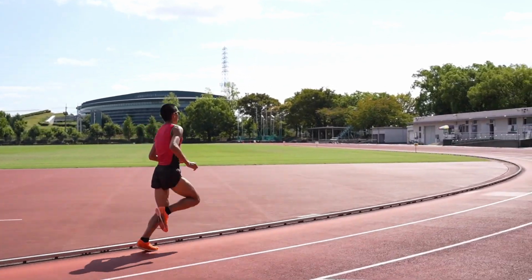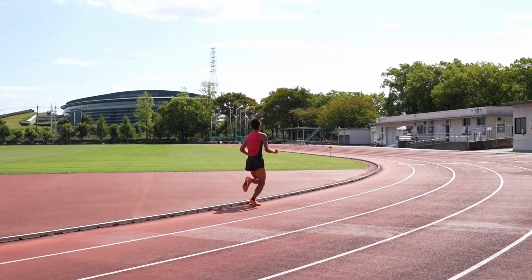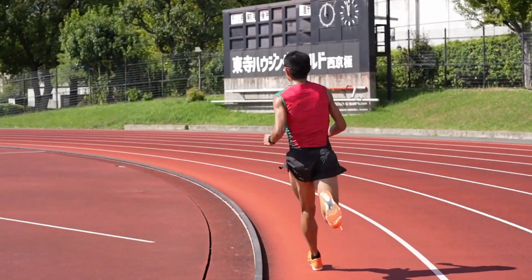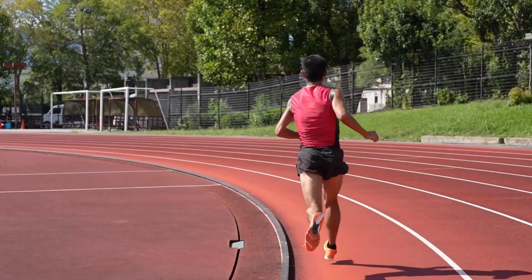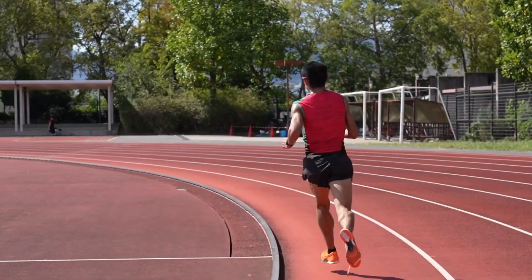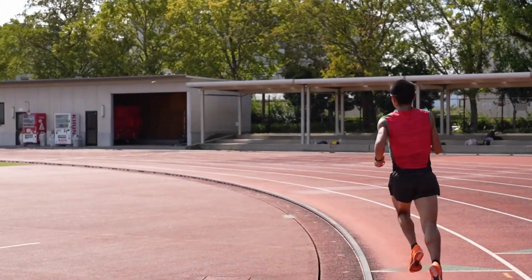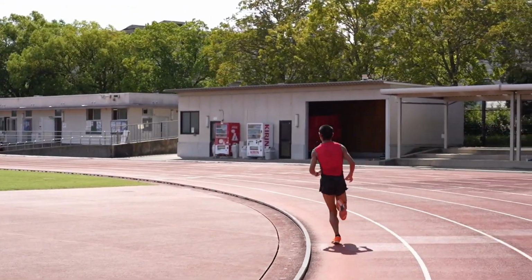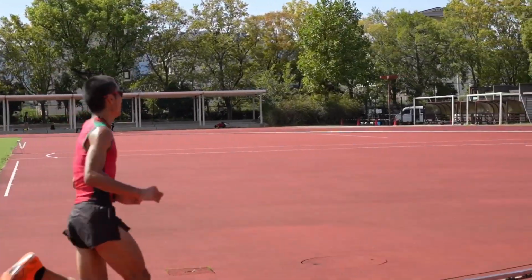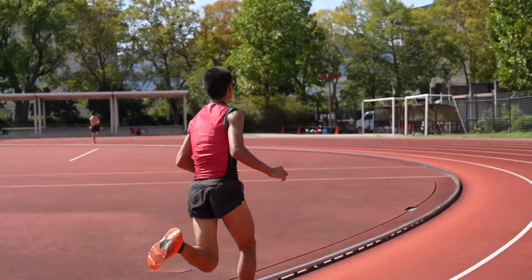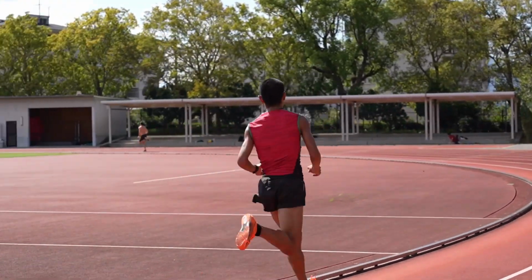But once the level reaches 155 or 150, it's not my distance. But in fact, I coach some high school students, and all of them are able to run faster than I am in 100 meter and in 200 meter. But none of them can beat me in 800 meter.